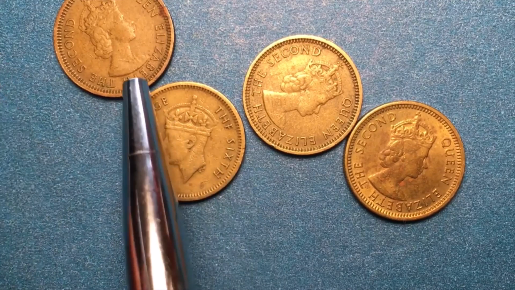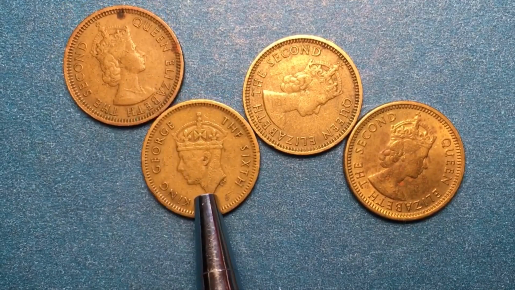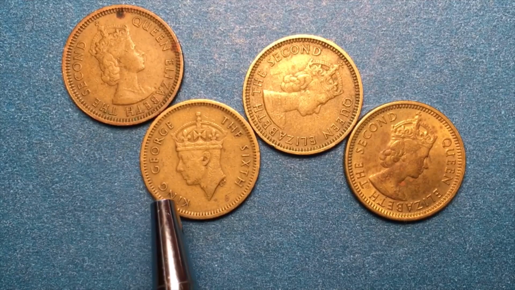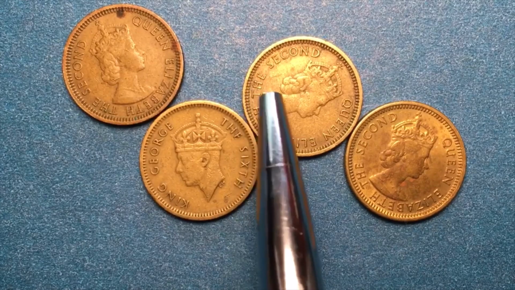So, Cecil Thomas and Percy Metcalfe. And when we look at this coin, we see that it looks remarkably the same. It's a little bit different.